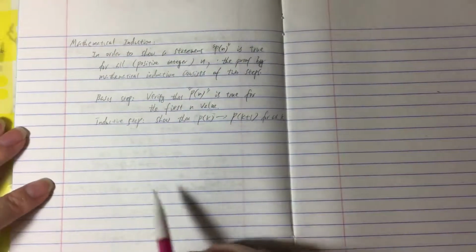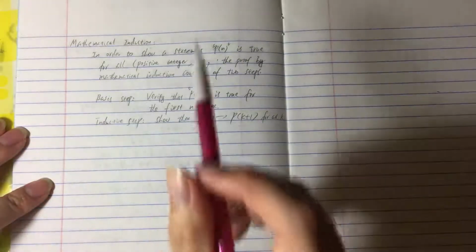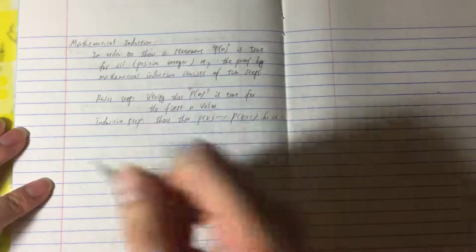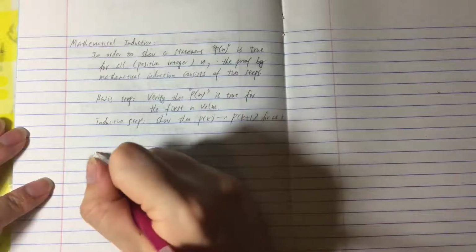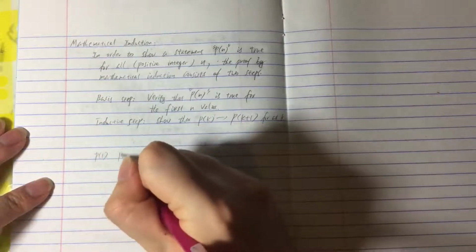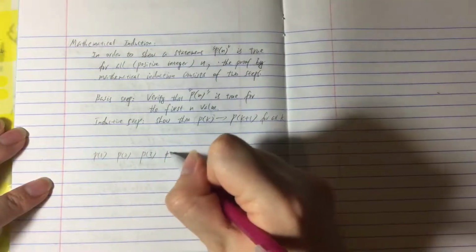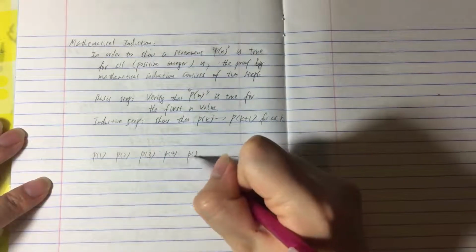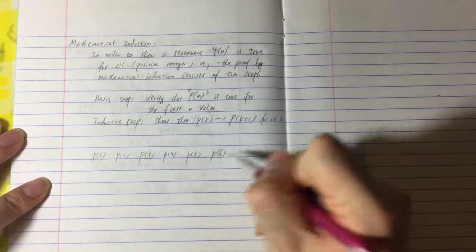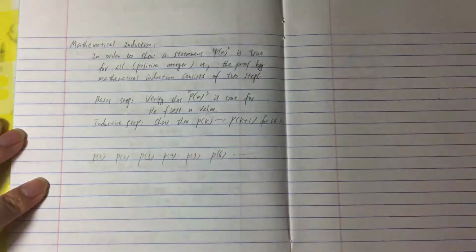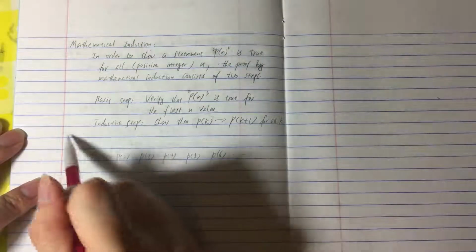The idea for mathematical induction is that we try to prove that P of n is true for all positive integer n. Let me try to prove that P of 1 is true, P of 2 is true, P of 3 is true, P of 4 is true, P of 5 is true, P of 6 is true, and so on. The statement P of n is true for every positive integer n.